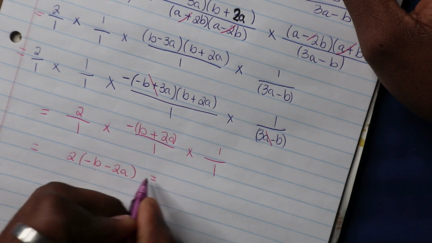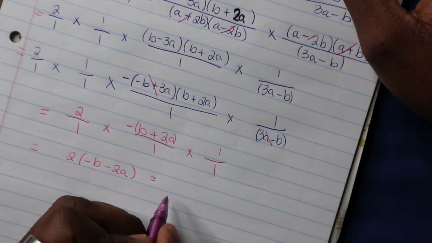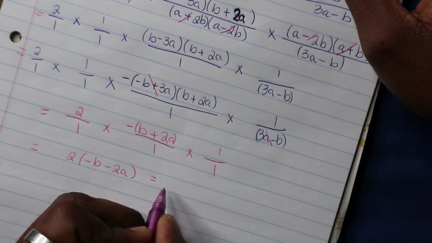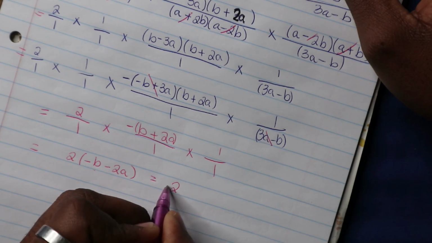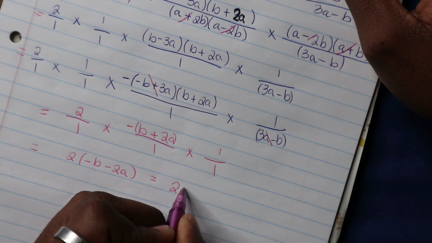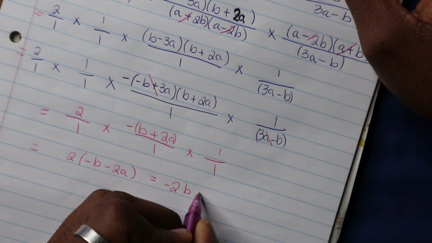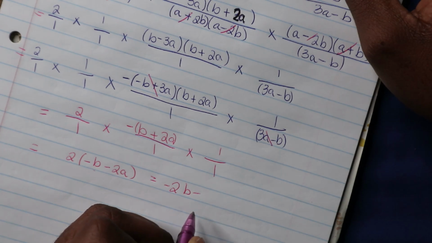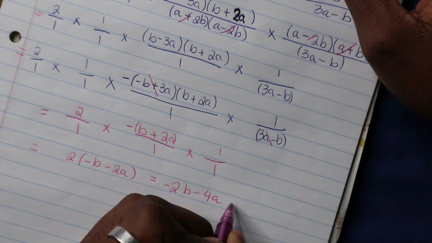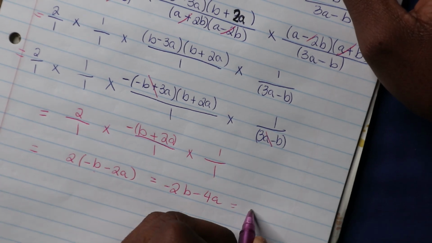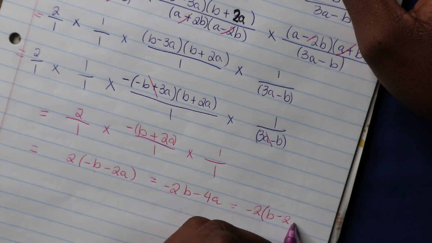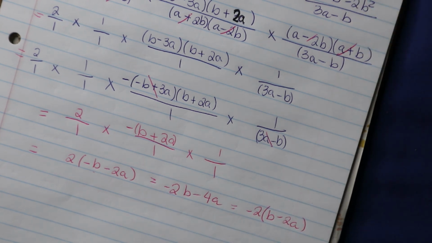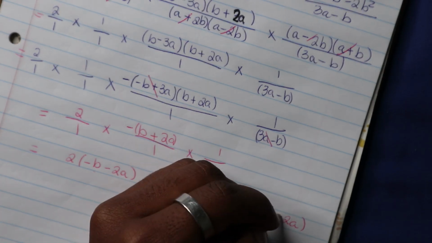So everything is over 1. We're going to leave it at that, and then we're going to simplify it further, and we're going to end up having a 2, let's have it as a negative 2b minus 4a, or we can have this as a negative 2 b minus 2a, right, plus 2a.